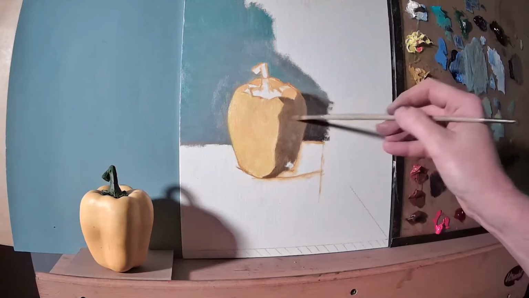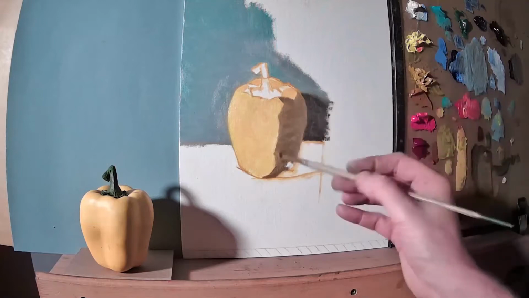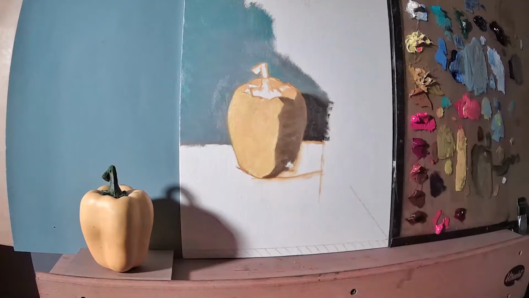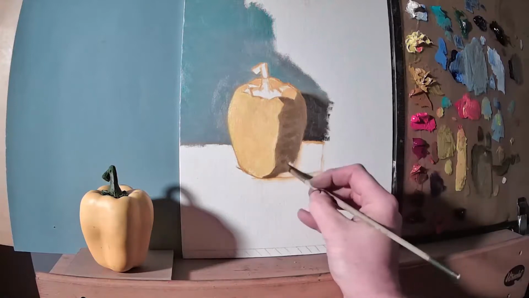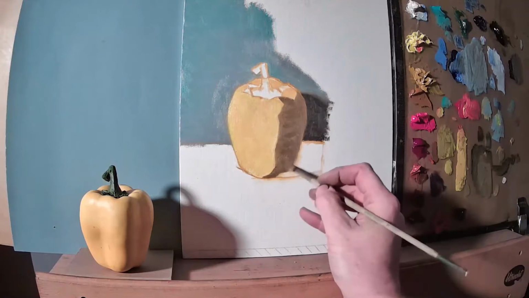So what do people think? Okay, so Tommy rightly pointed out that it's going to get a little bit darker in some areas. Anybody else have any other suggestions for changes?